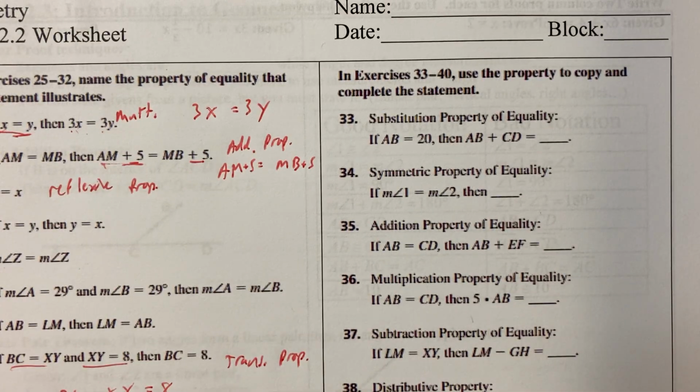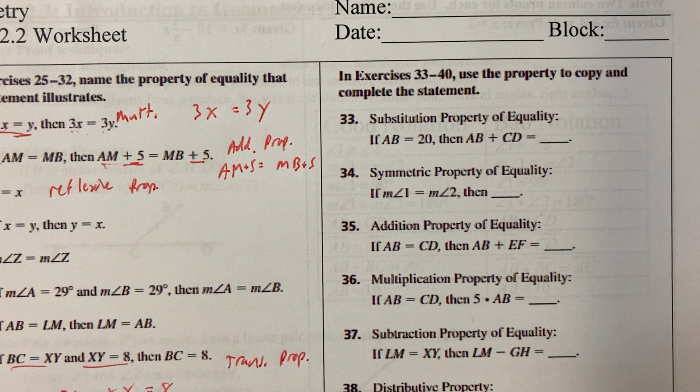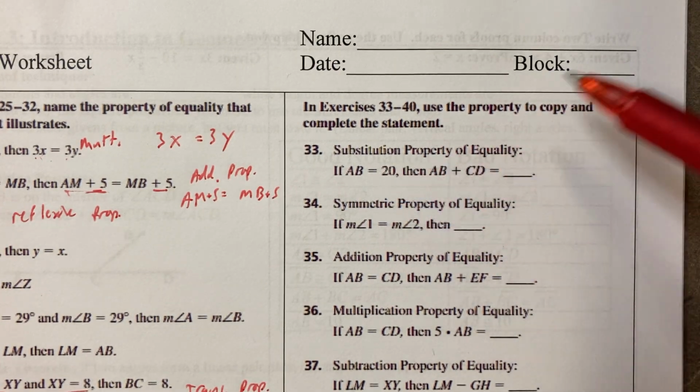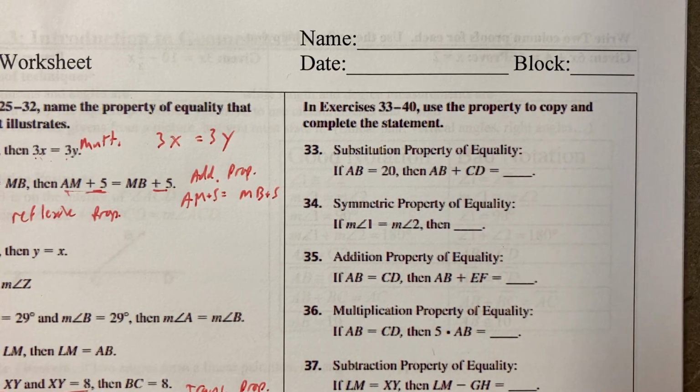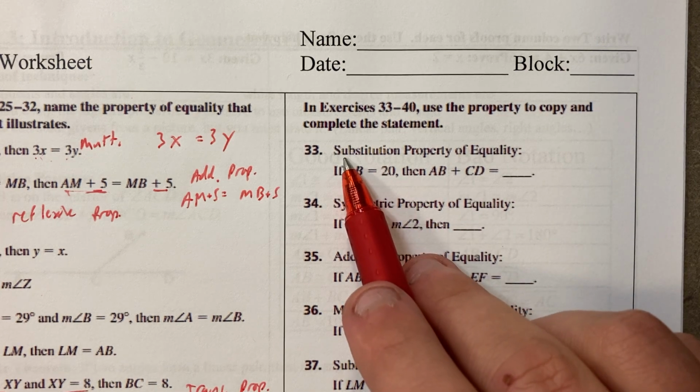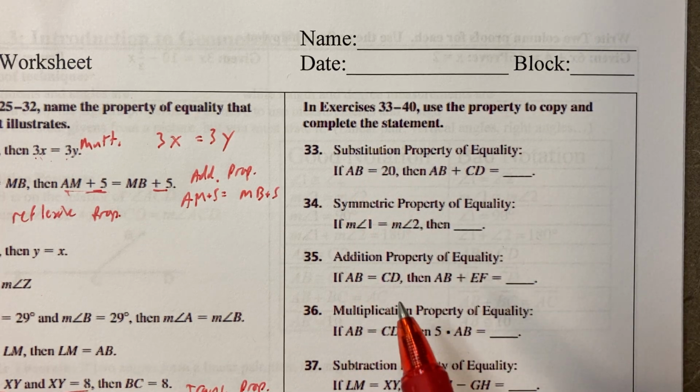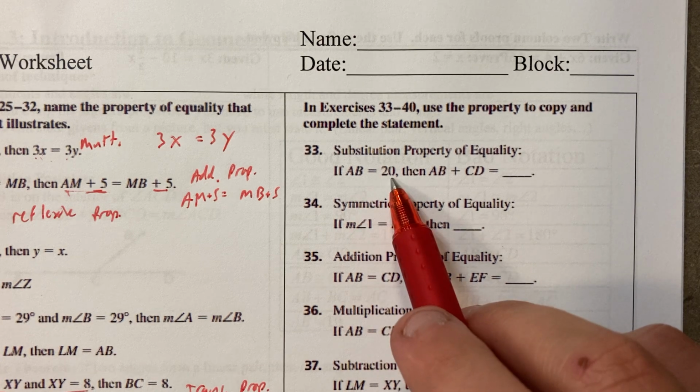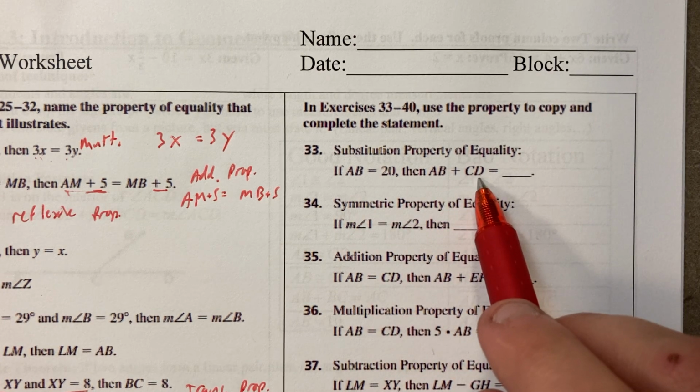All right, next set. Do those and see what you can come up with. Next set, number 33, it says use the property to complete the statement. This time the substitution property. So we're going to replace AB, since AB equals 20, in AB plus CD.